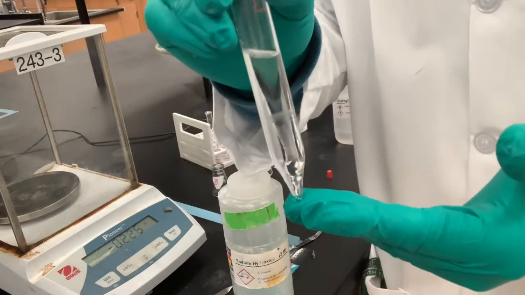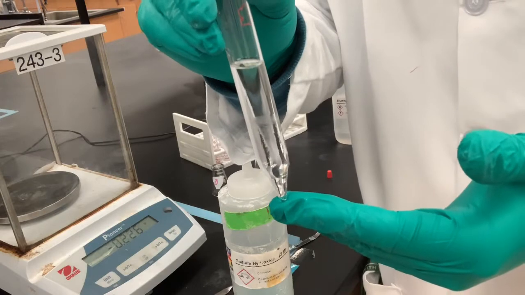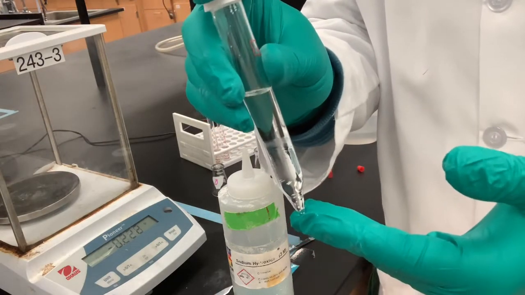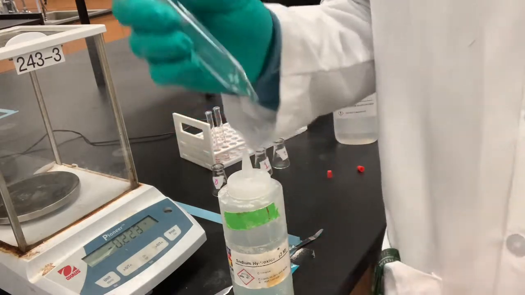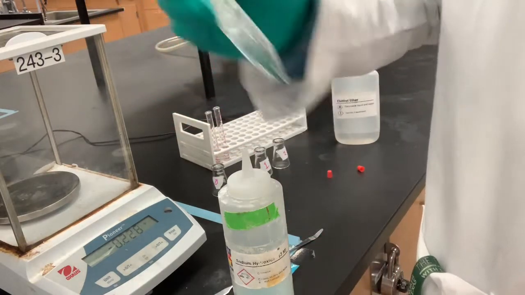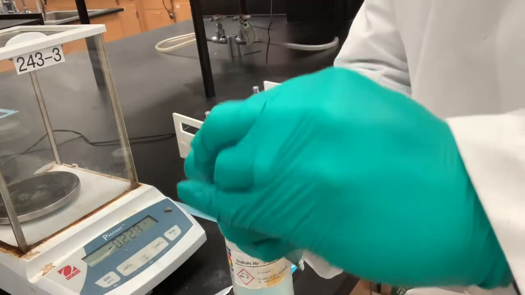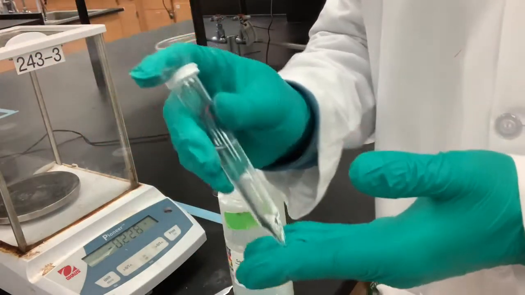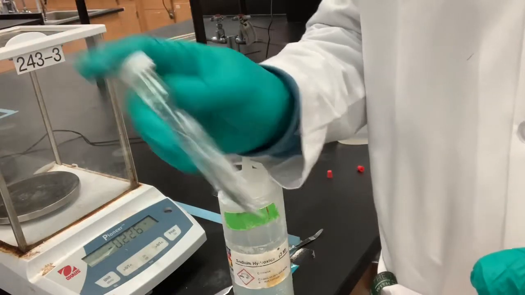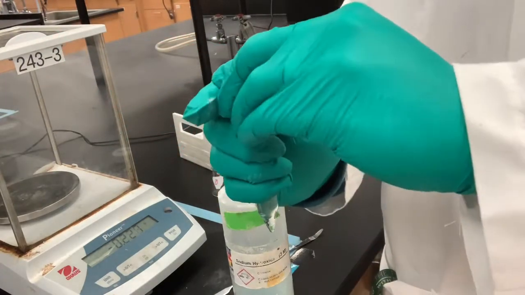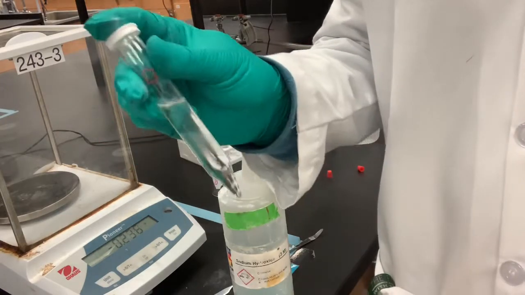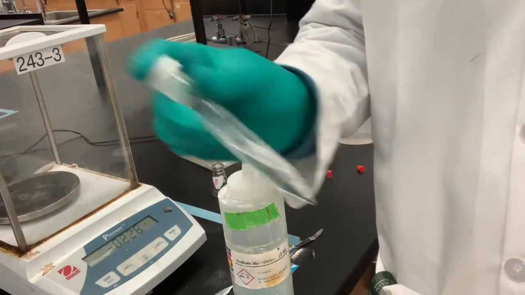This comes to my second question. Which layer is which? Again, my second question, which layer is which? So now I'm going to shake, shake, shake, shake, and vent it. You might have heard some gas escaping. Shake 1, 2, 3. Vent it again. 1, 2, 3.